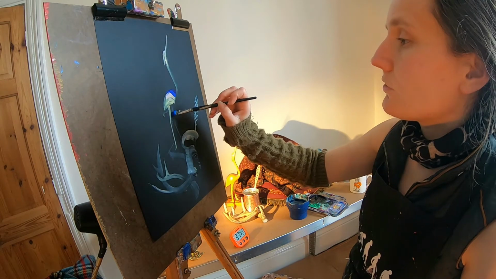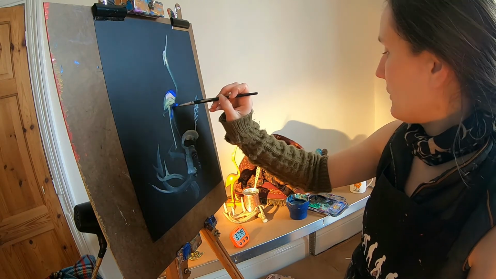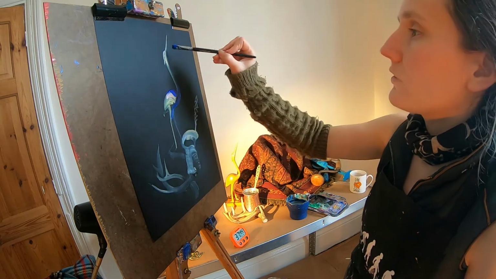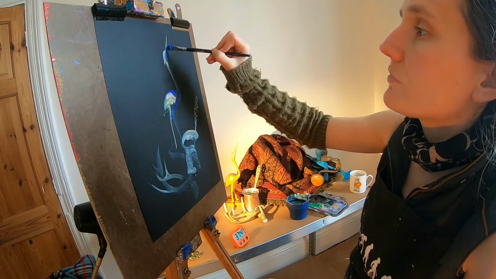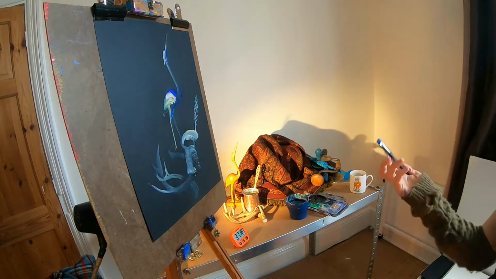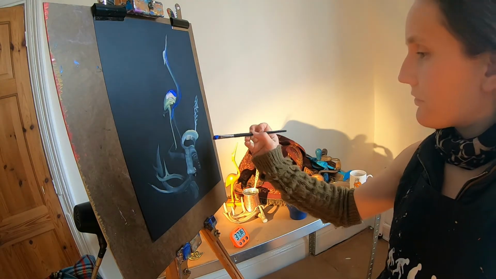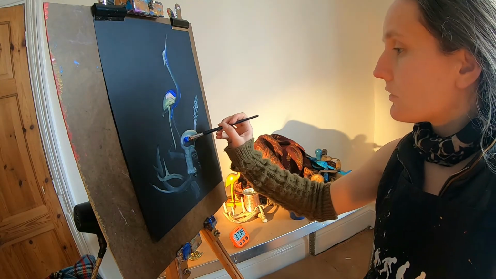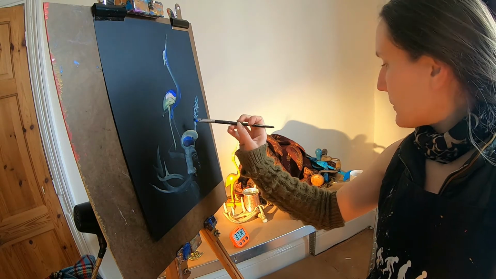Again, I'm going to introduce a bit more expressive colour into this, as that's something that interests me, but it might be something else that interests you. It might be the texture, might be reflective qualities, it might be negative space.